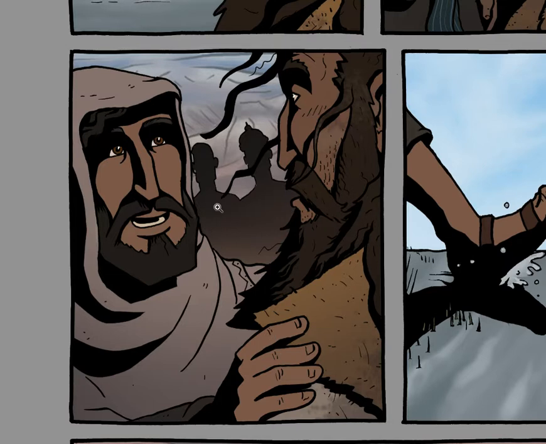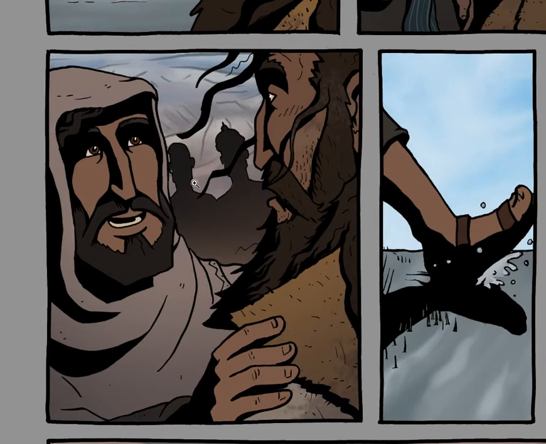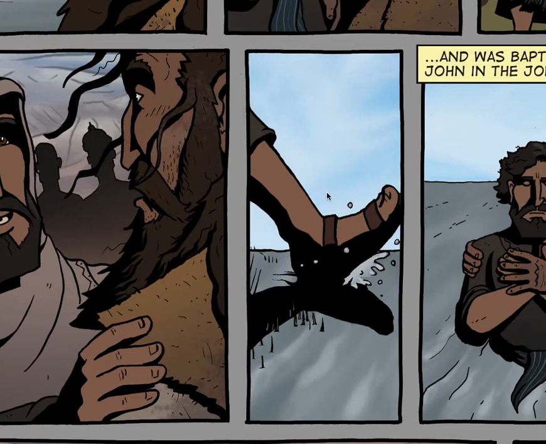And we know that this happens because of the other Gospels, but it's not in Mark. But the pictures are still there. So that's the way that we do things in the Bible comic, by using the different Gospel accounts to compare them and work out the sequence of events. And if it's the same scene like it is here, then we show these things, and then Jesus goes into the water.